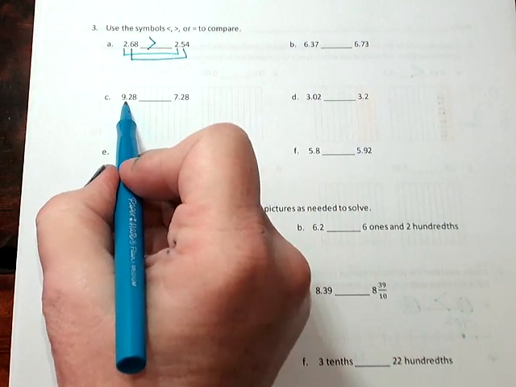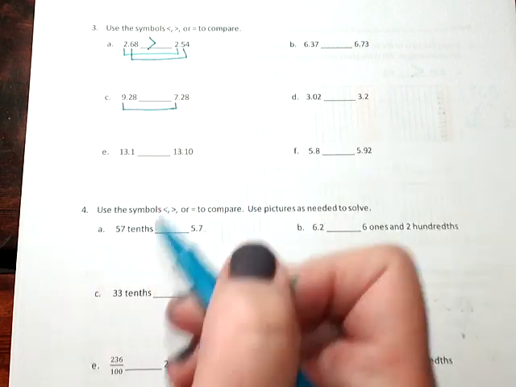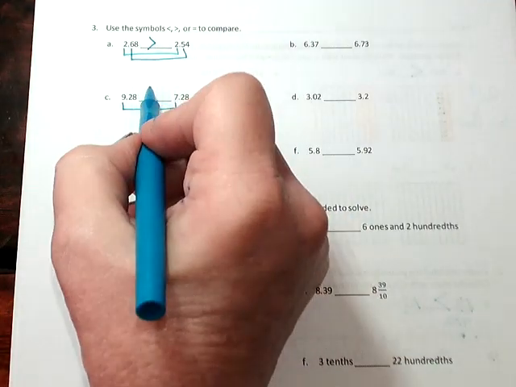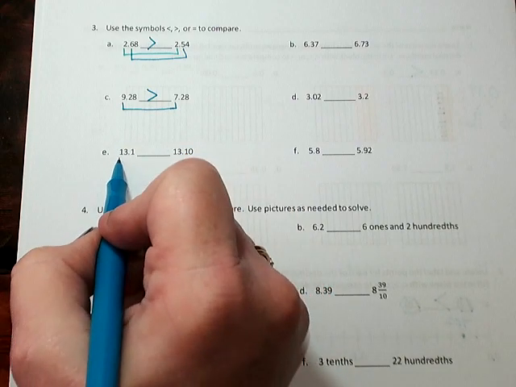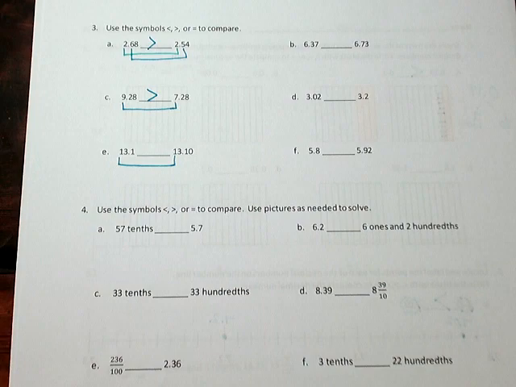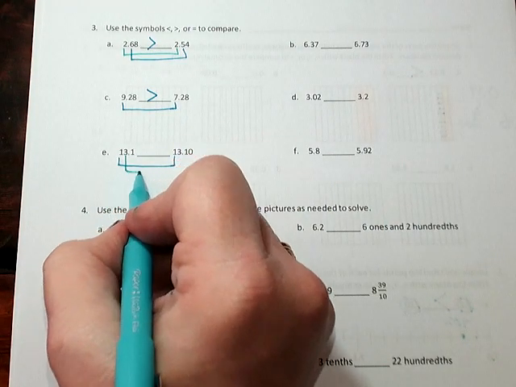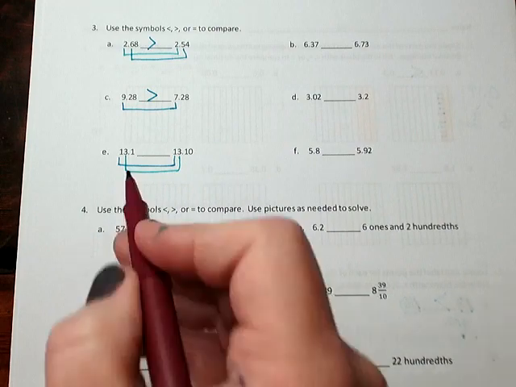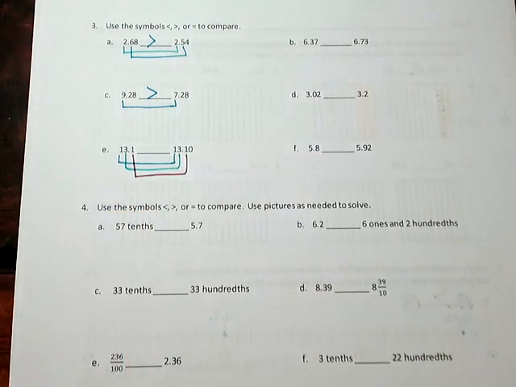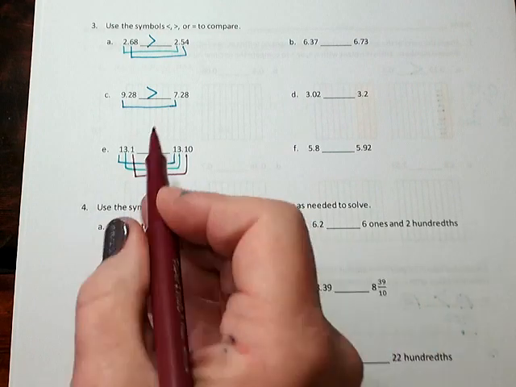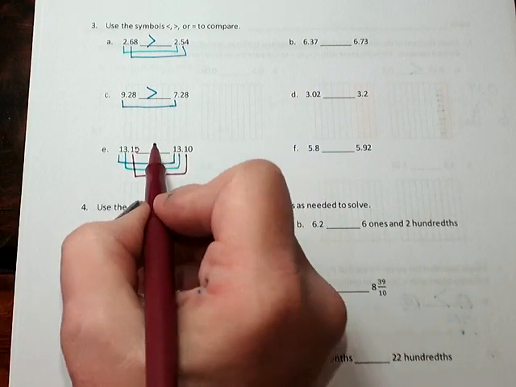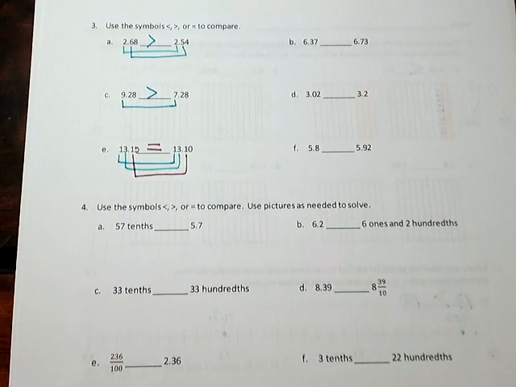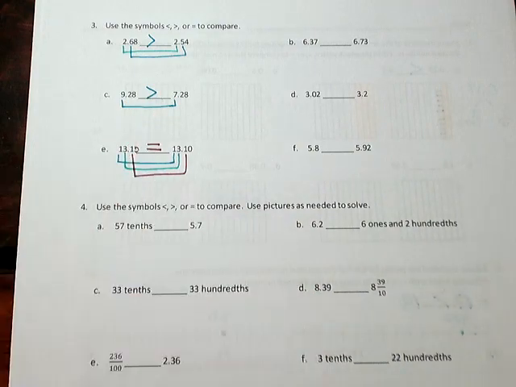Now, if you look at this next one right here, I have 9 in the ones spot and I have 7 in the ones spot. I don't even have to go any further because I automatically know that 9 is bigger than 7. Let's look at this last one right here. I have 1 in the tens place and a 1 in the tens place. Then I have 3 in the ones place here and 3 in the ones place there. Now I have 1 in the tenths place and 1 in the tenths place there. And then I have a 0, and I actually could have a 0 here. I don't have anything else to compare, but I do know that neither one of them is bigger. This one is equal. So just compare them, and you can choose to use the area model, or you can choose to use the number line.